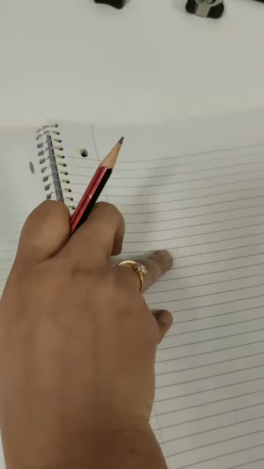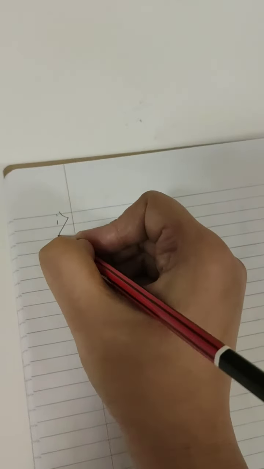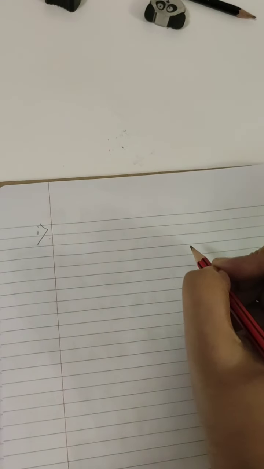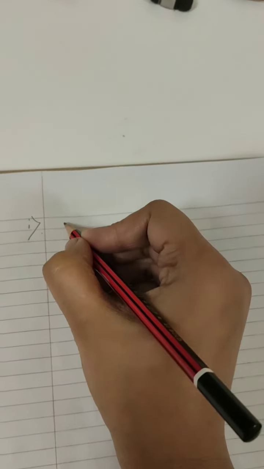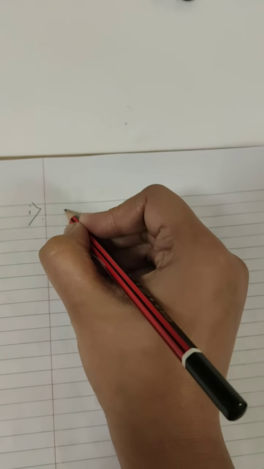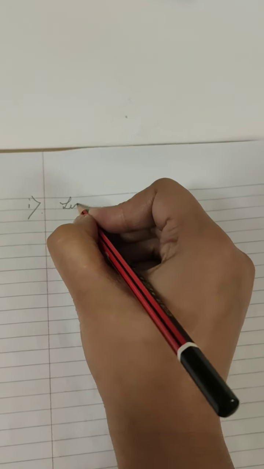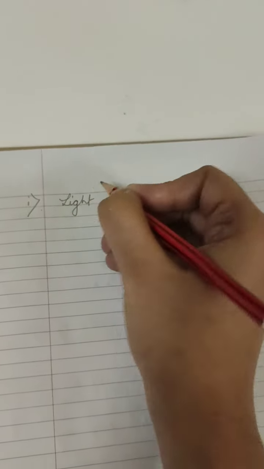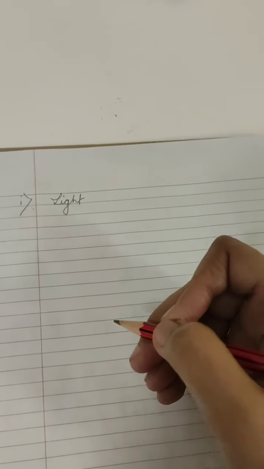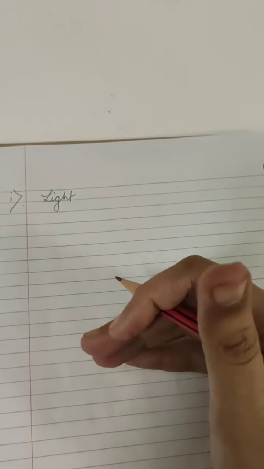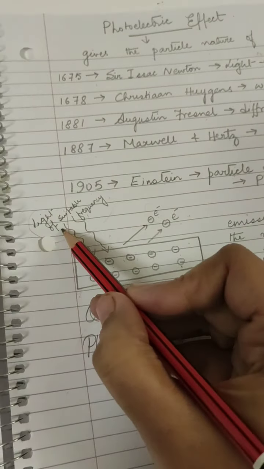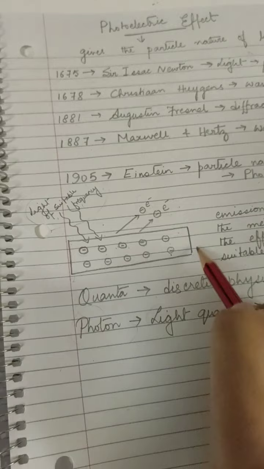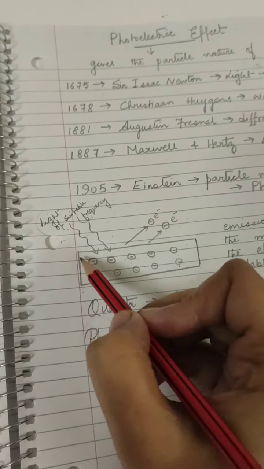Let us see what is the first important point: in interaction of radiation with matter, light behaves as if it is made up of particles called photons. Just as I have shown you, when light is falling on a metal surface, light is interacting with matter.